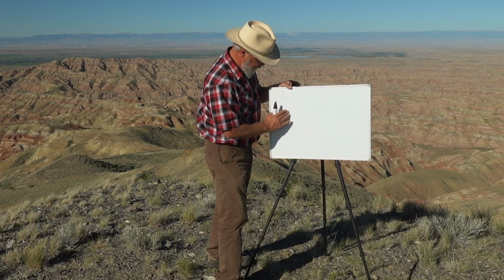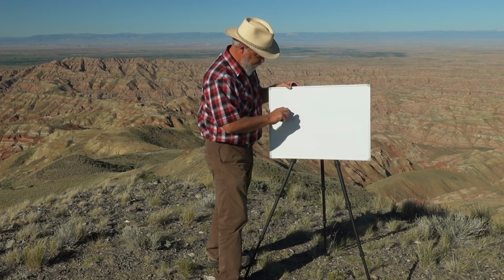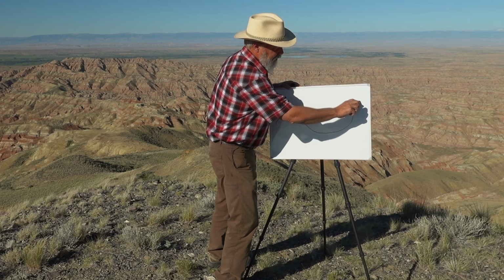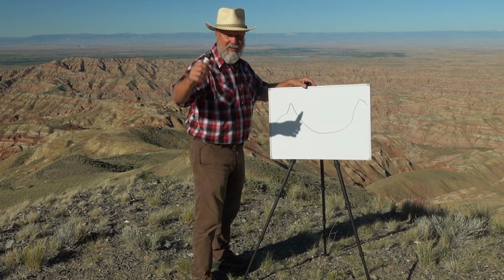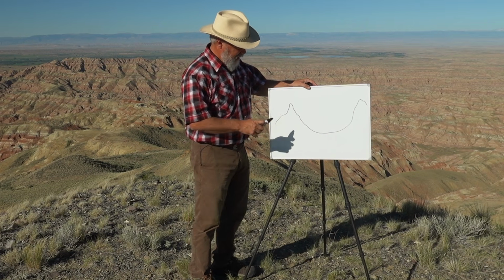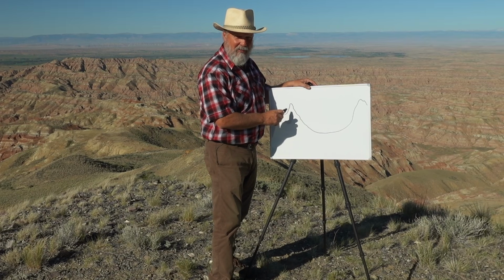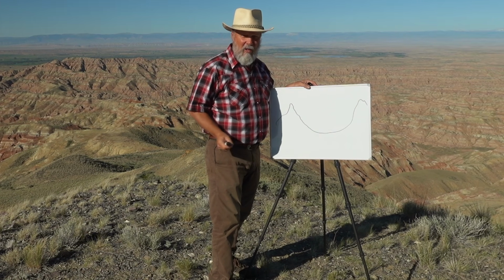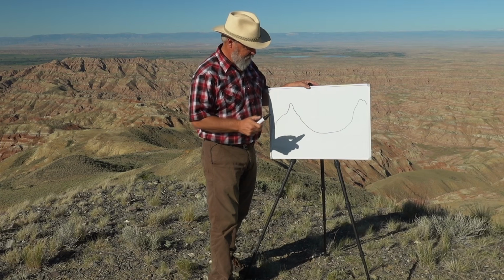Let me redo this here. The Bighorn Mountains were uplifted, and then there are other mountains to the west, the Absaroka Mountains, and in that region towards Yellowstone. We had the Bighorn Mountains and mountains to the west, and actually all around this basin, the Bighorn Basin.